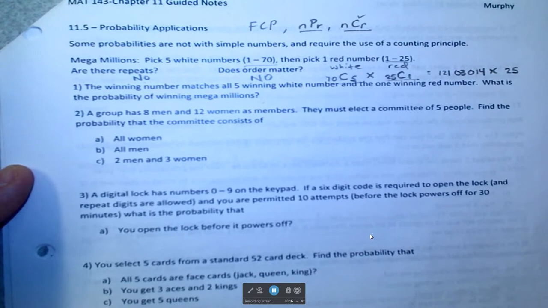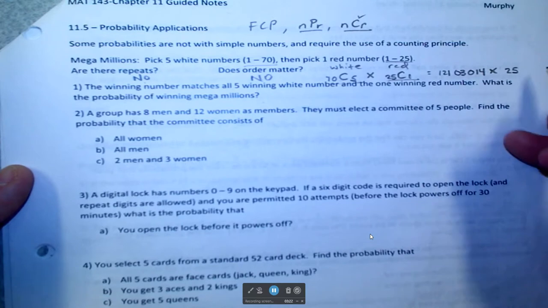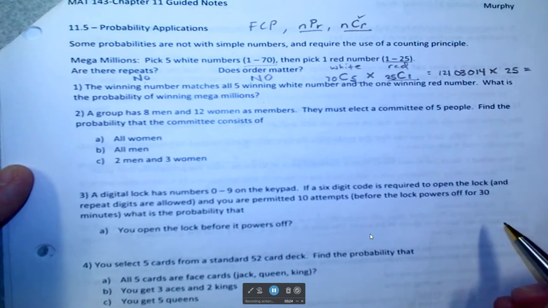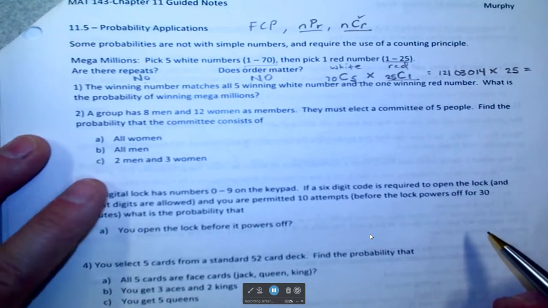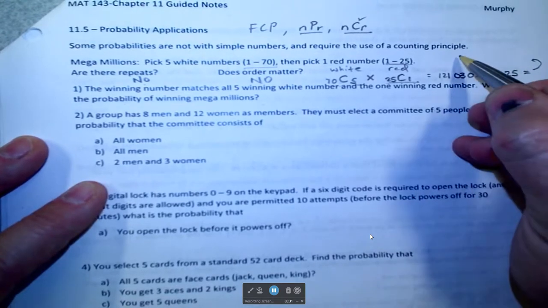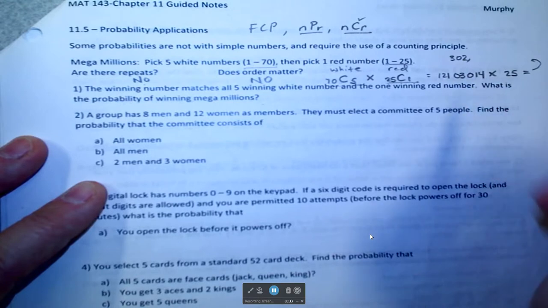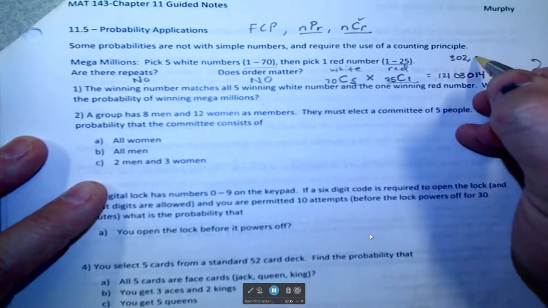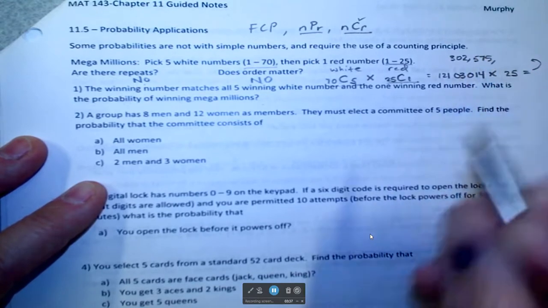So times, let me just type all this in. Oops, I cleared my screen. Let me try that again, okay? 70 C5 times 25, okay? And that'll give me my final answer. And of course, my final answer is going to be big enough that it's going to scoot off the page. So I'm actually going to bring it up here and write it down. And it's going to be 302,575,350.